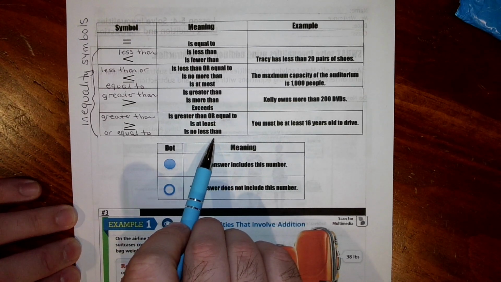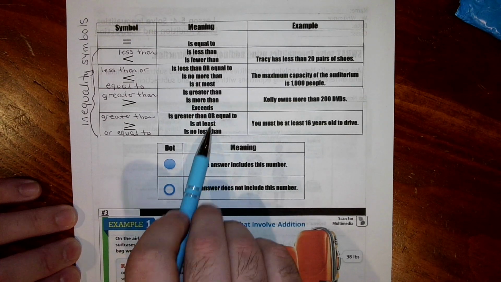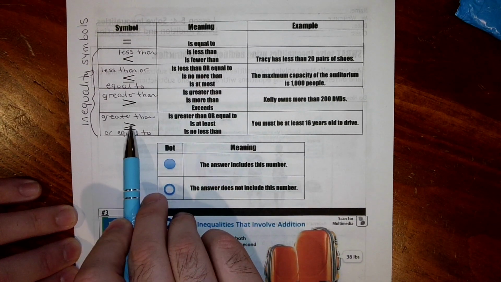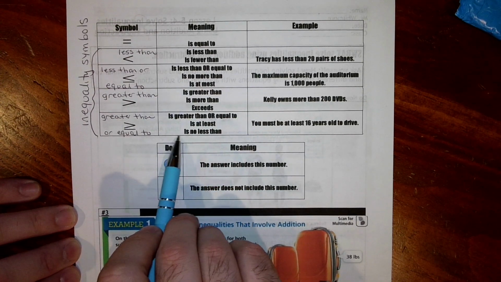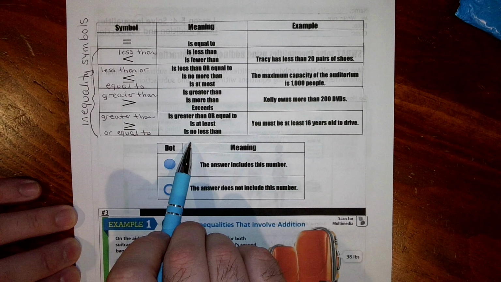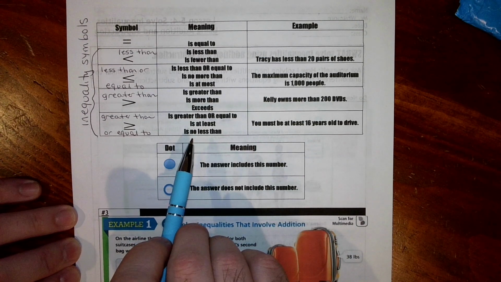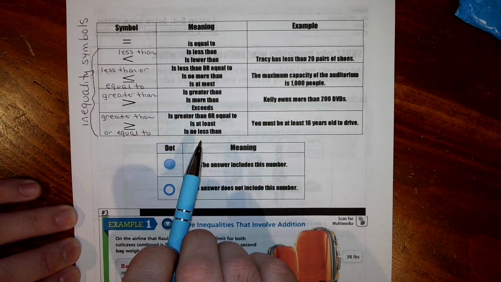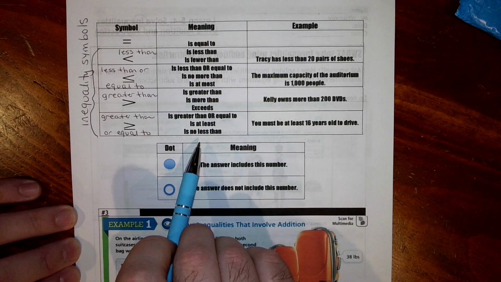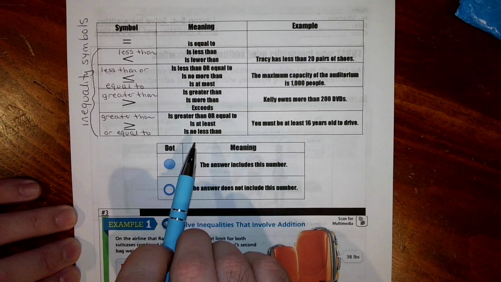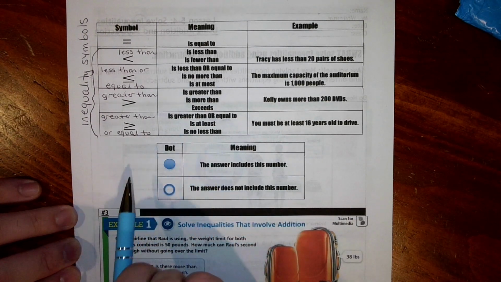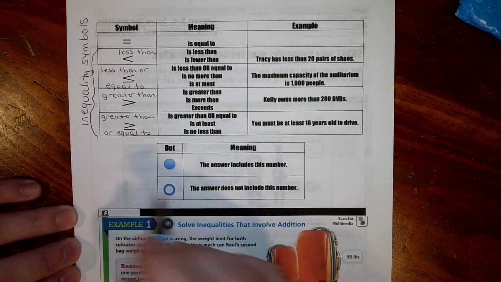Again, that can be confusing because we're using words like less and least for a symbol called greater than. But remember that we're saying it's at least that amount, but it could be equal to it or greater than. We're saying that it's not less than. So it could be greater than or equal to, but it's not less than.